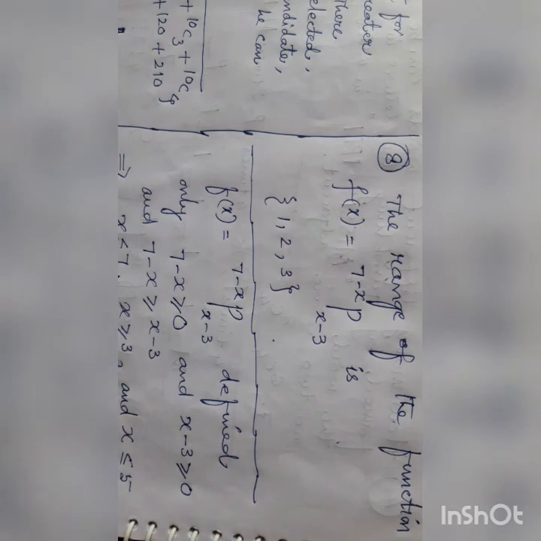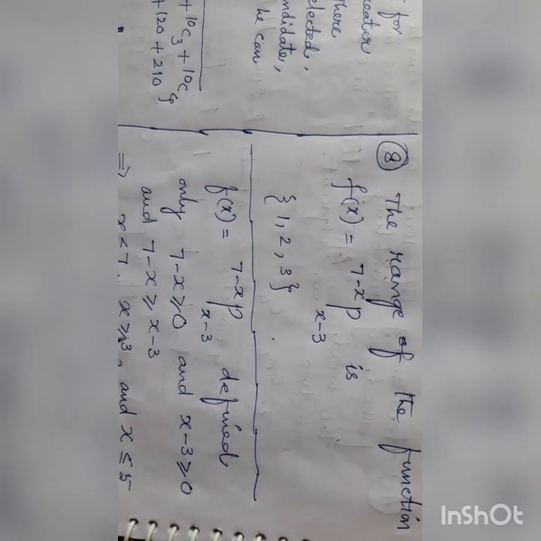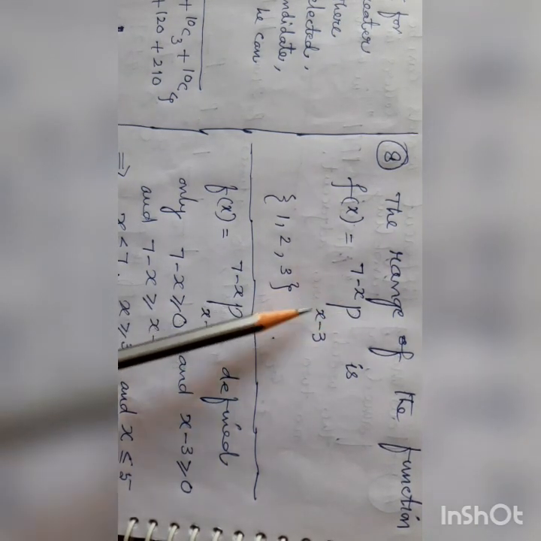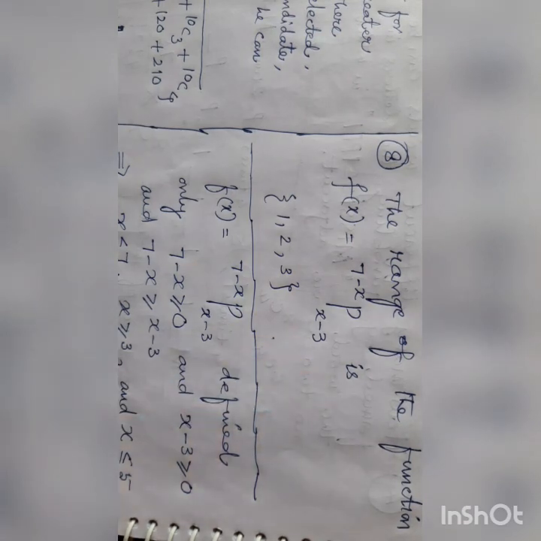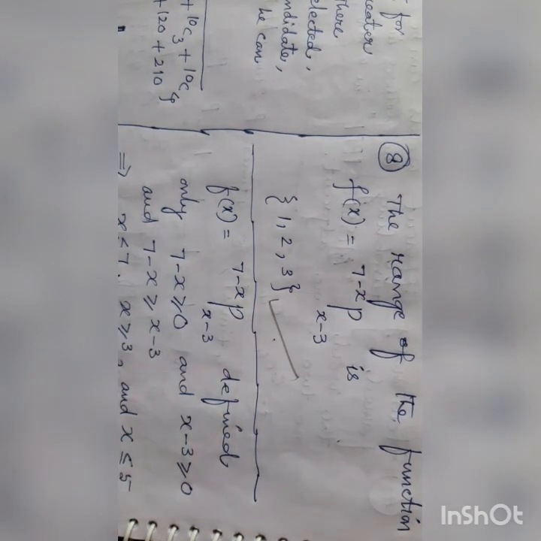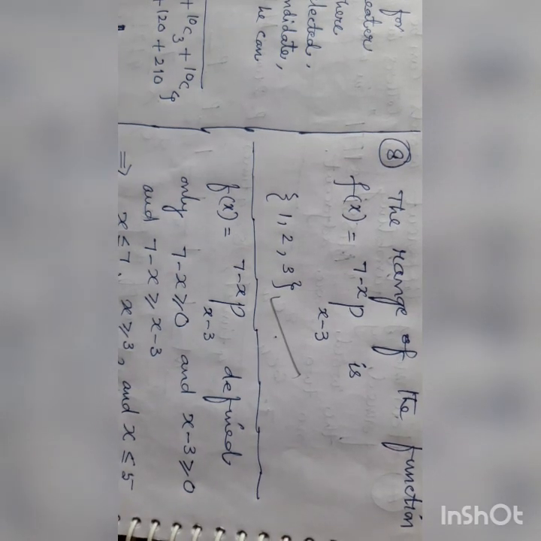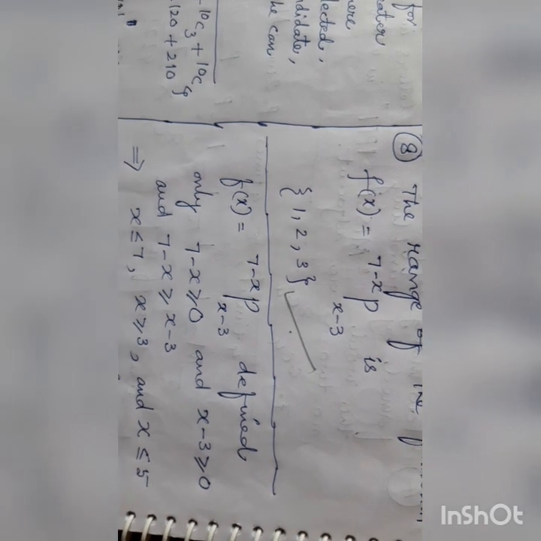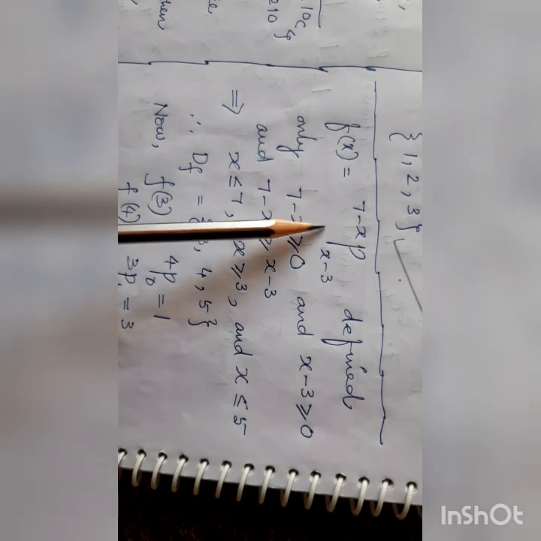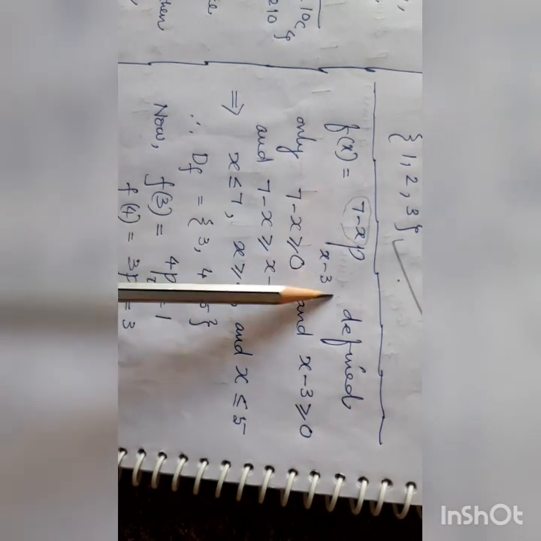The range of the function f of x equals 7 minus x P x minus 3 is. Range. So what is the relation between 7 minus x and x minus 3?